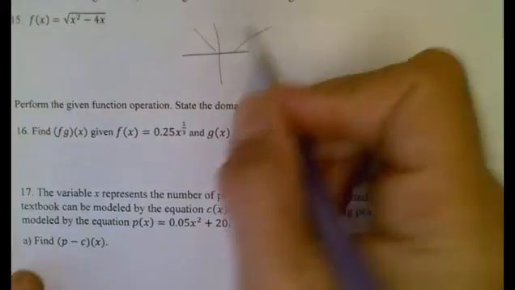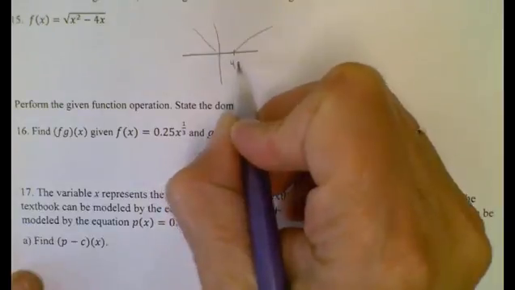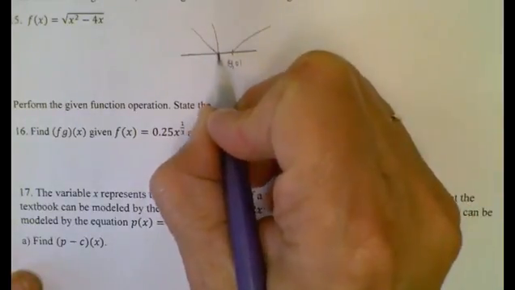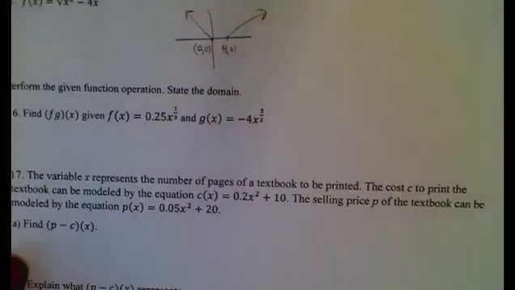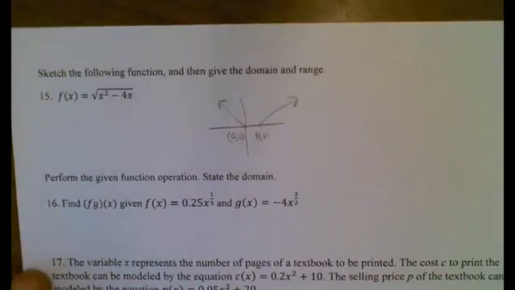So when I go to sketch this, I should really label this. That point is 4, 0. And it comes down here to the point 0, 0. And obviously then I should draw arrows that it's going on forever in both directions.